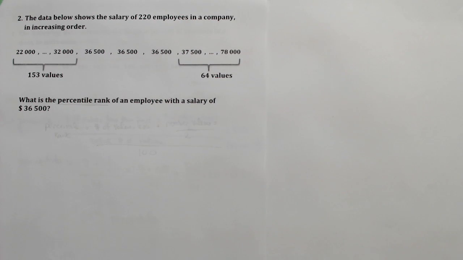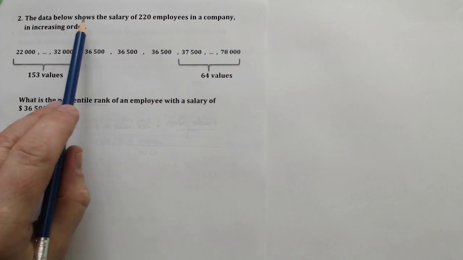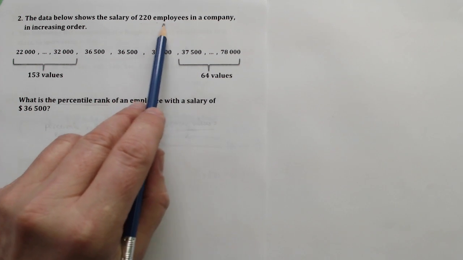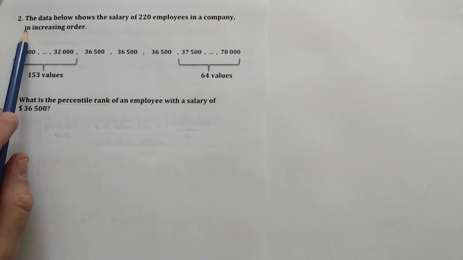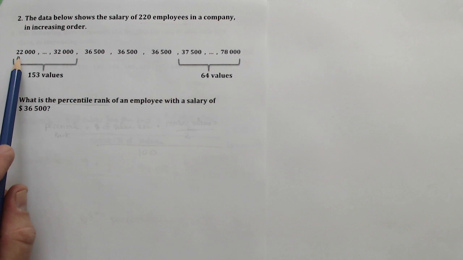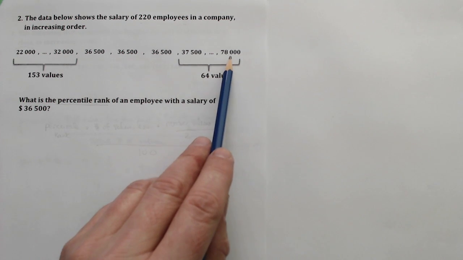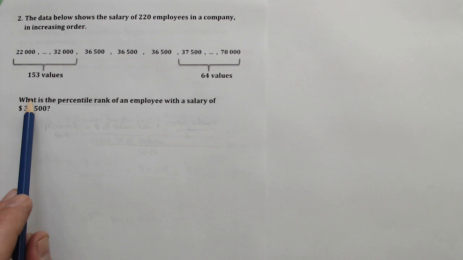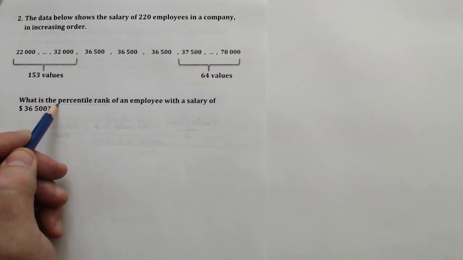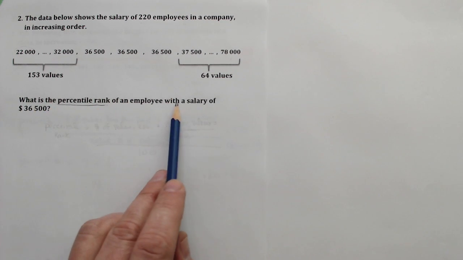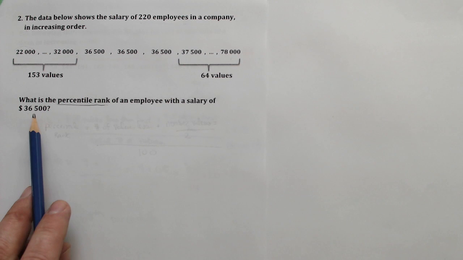Hey guys, this is percentile rank question number 2. The data below shows a salary of 220 employees in a company in increasing order. So the lowest guy on the totem pole is making $22,000 a year. Highest guy's making $78,000 a year. And we want to know, what is the percentile rank of an employee with a salary of $36,500.